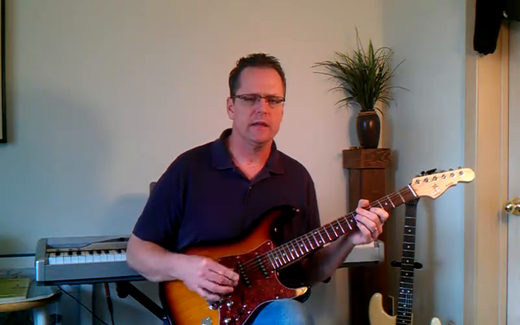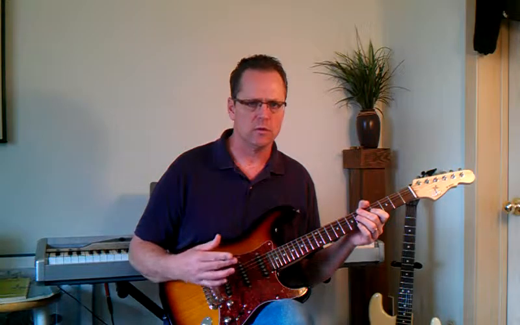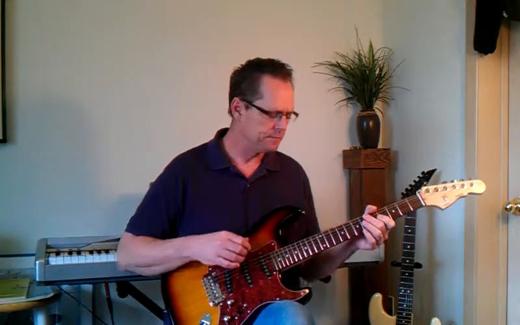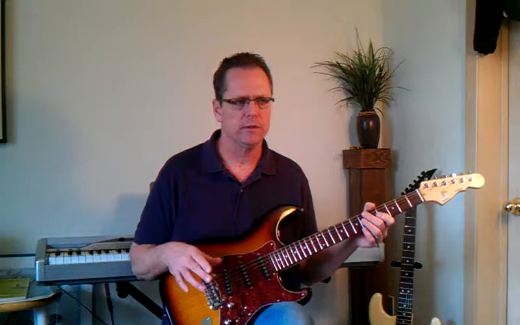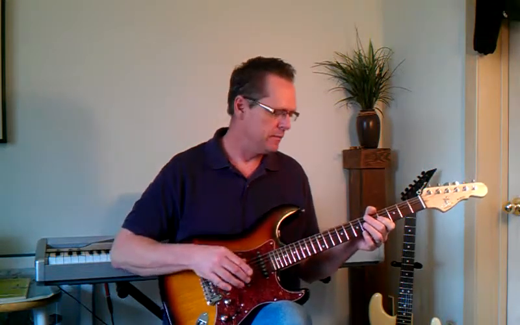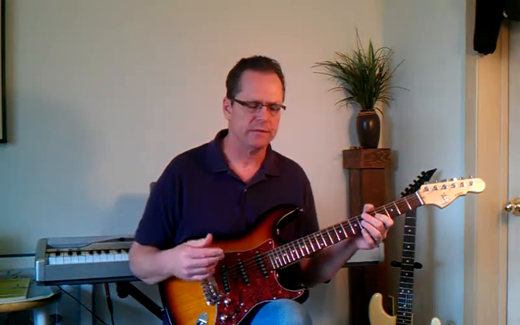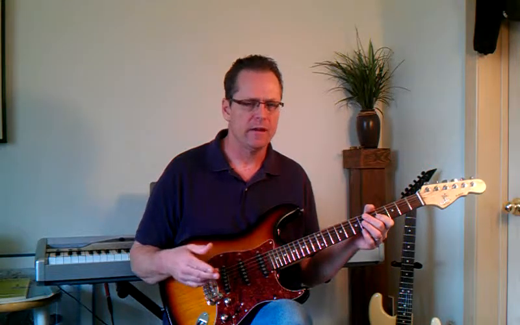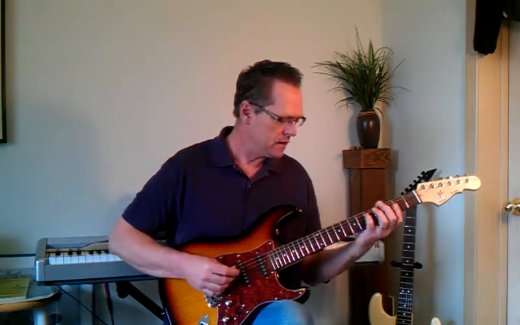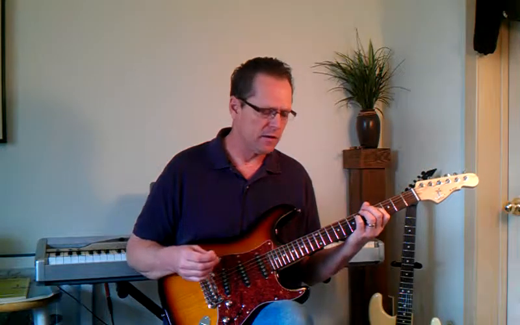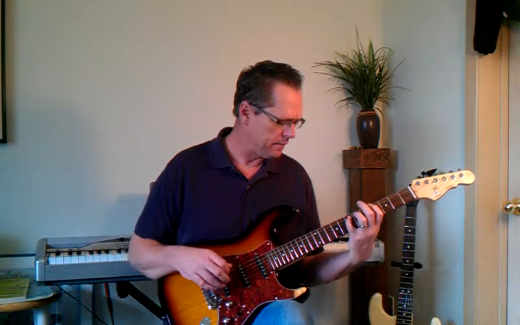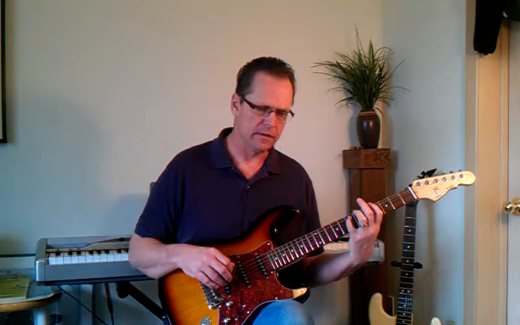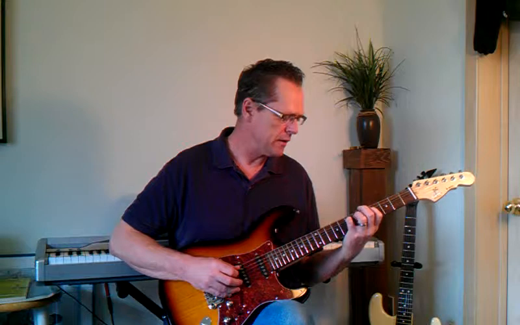Now, knowing the intervals or the scale degree within that particular pattern, or any pattern for that matter, allows you to play within position. For example, if you're ever asked to play in a key you're not totally comfortable with, as long as you know the root note of that scale pattern, this one being on the fifth string is my root note.